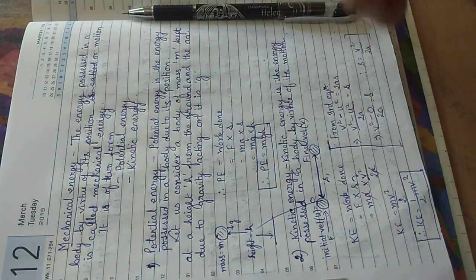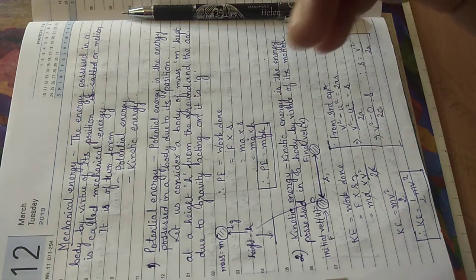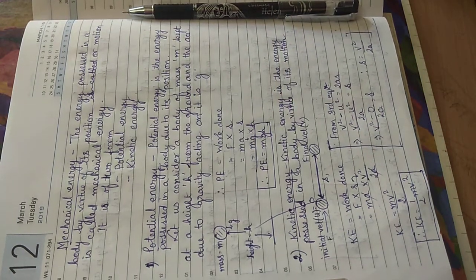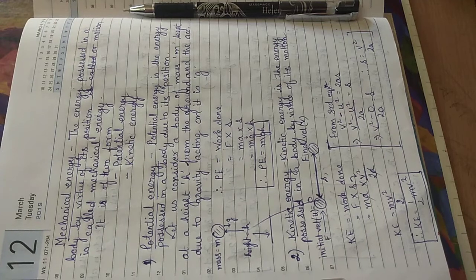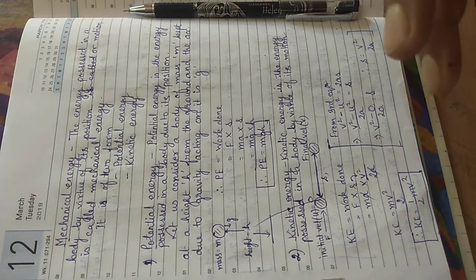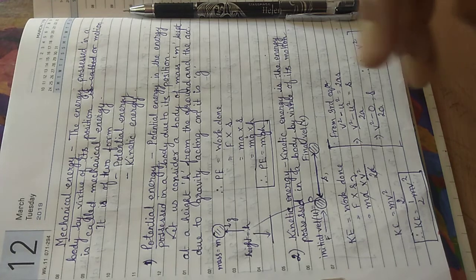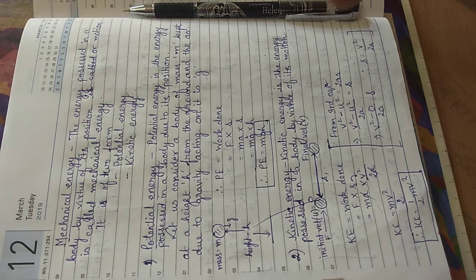When that stone falls, it will have a capacity of doing some work. That is called potential energy. And suppose that same stone you are throwing towards a glass. That moving stone will also have a capacity to break that glass. So that is also having a capacity to do work.